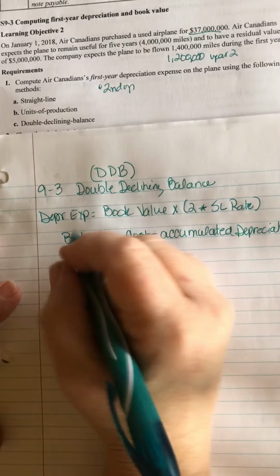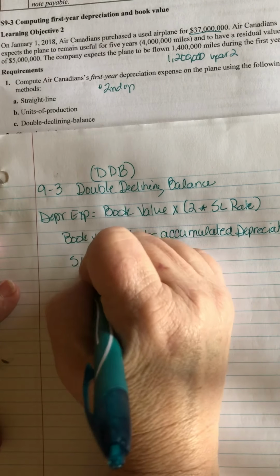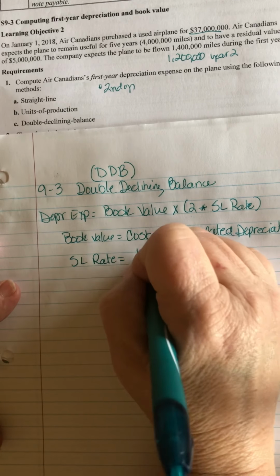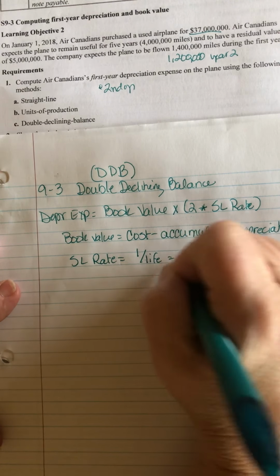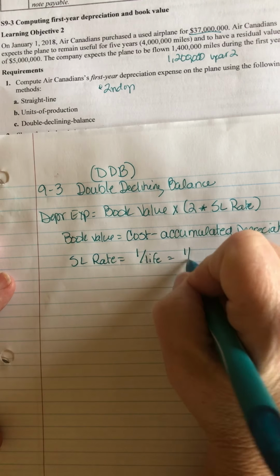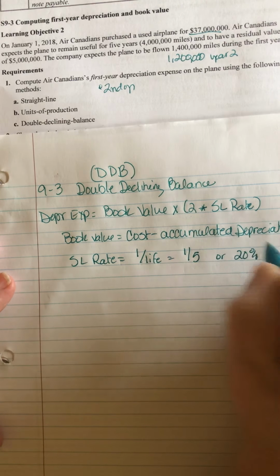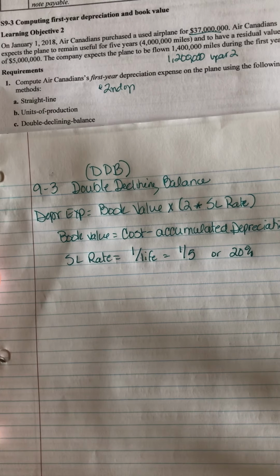Okay, the straight line rate equals 1 over the life. So in our case, it has a 5-year life, so it's 1 over 5, or you could also say 20%, and that's the straight line rate.